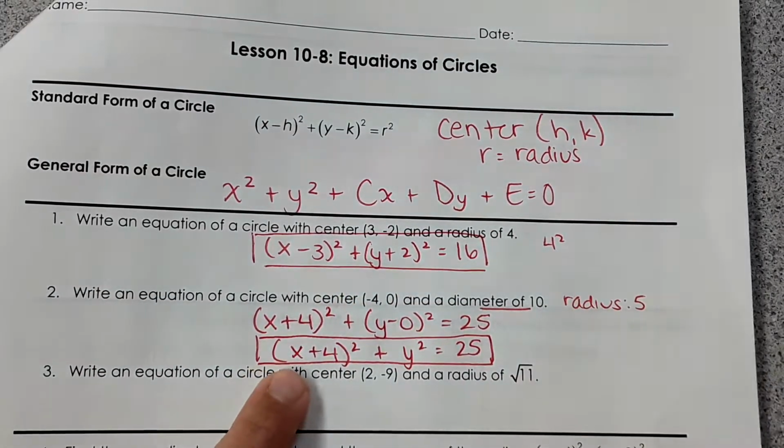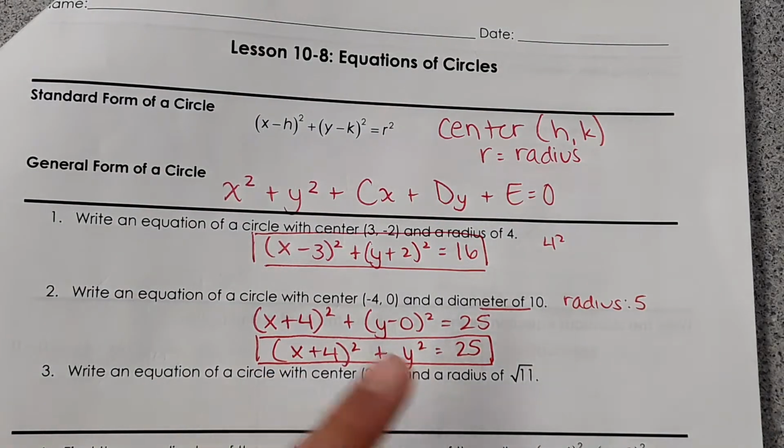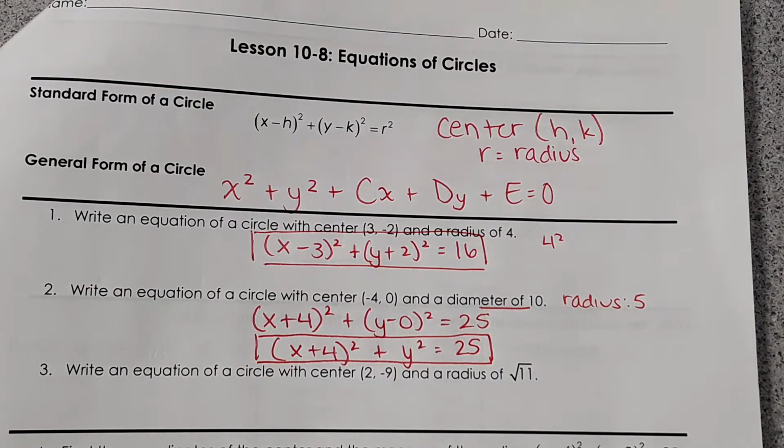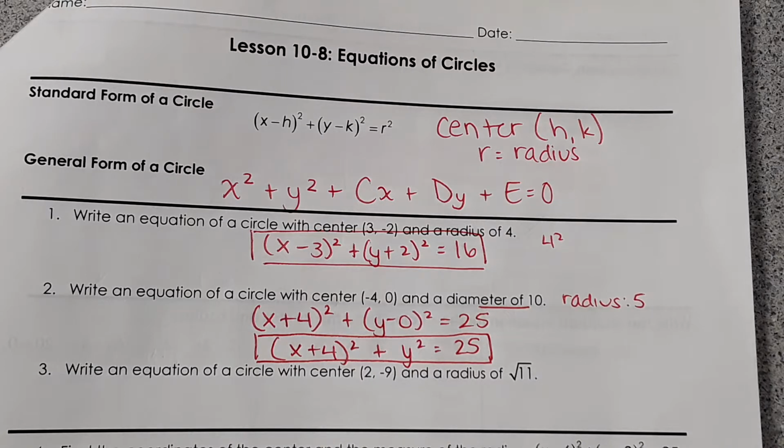And that's the standard form. So if you see x squared just by itself or y squared by itself, that means there's a 0 as a coordinate for the center. But it could be either one, right? Sometimes it'll be like x squared.